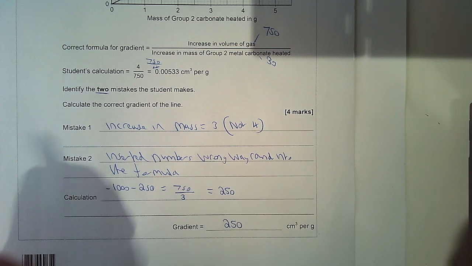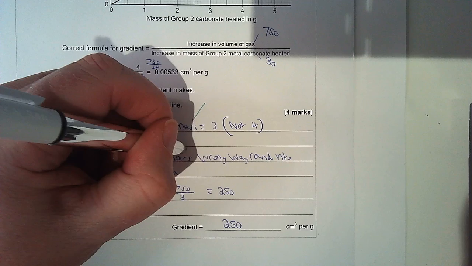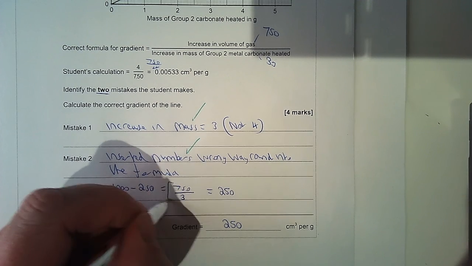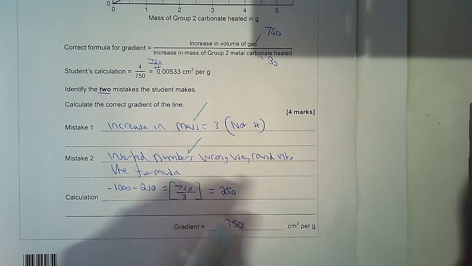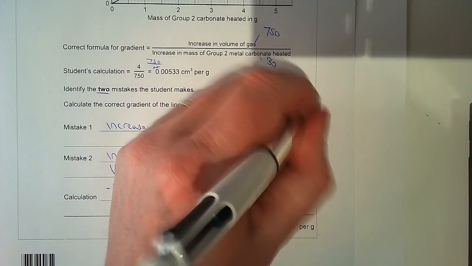Four marks. It's 1 mark for stating mistake number 1, 2nd mark for identifying mistake number 2, a 3rd mark for correctly putting our numbers into the formula, and a 4th mark for our correct answer. 4 marks.